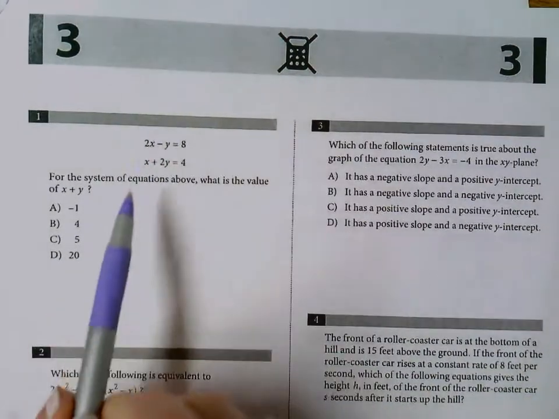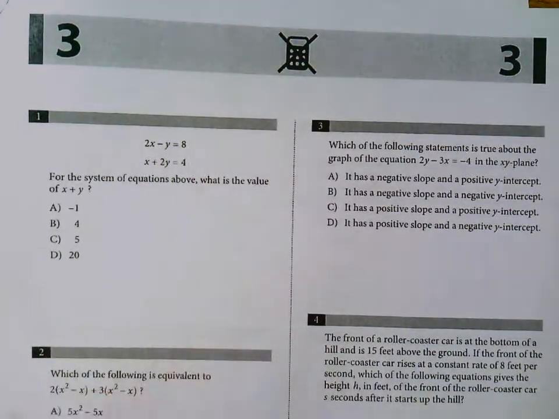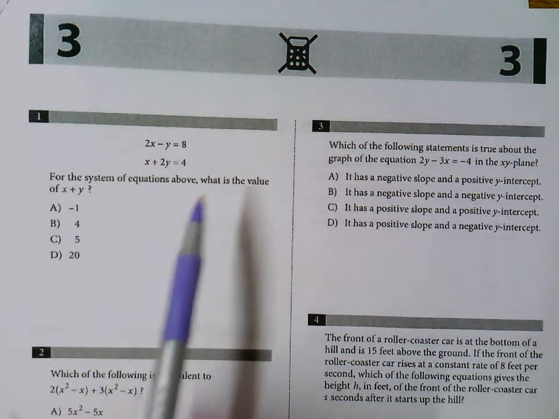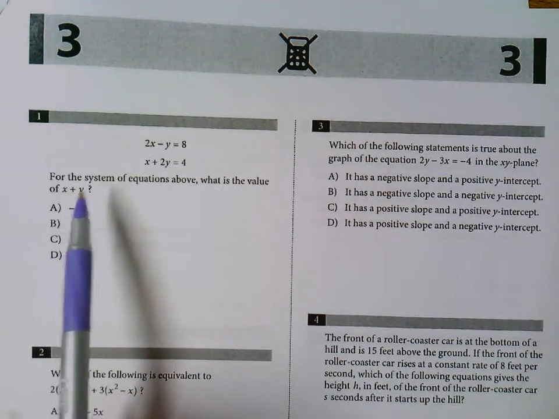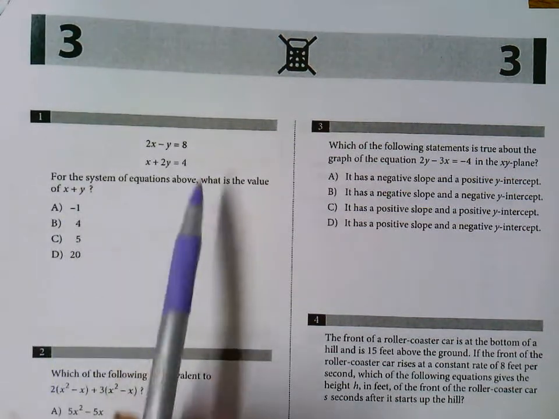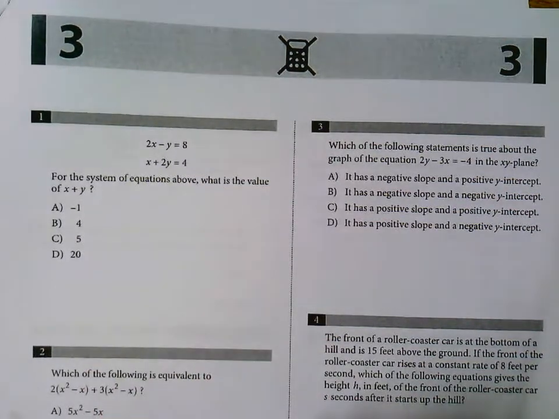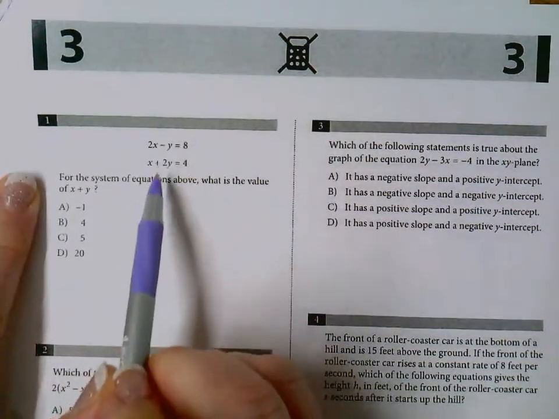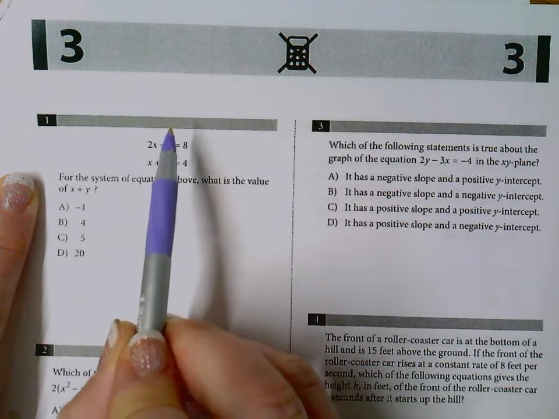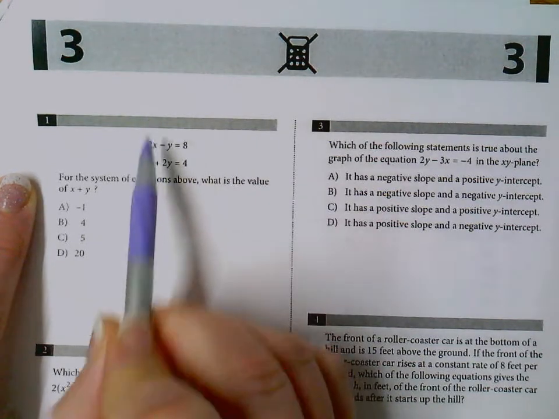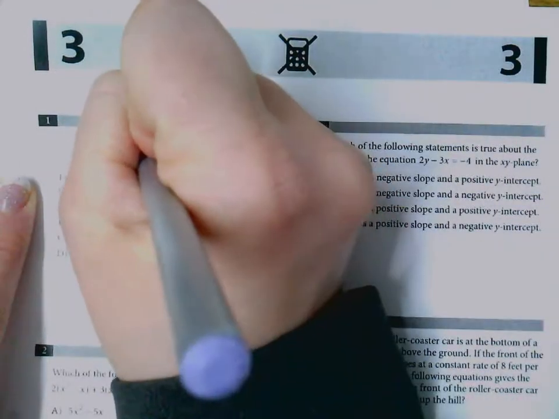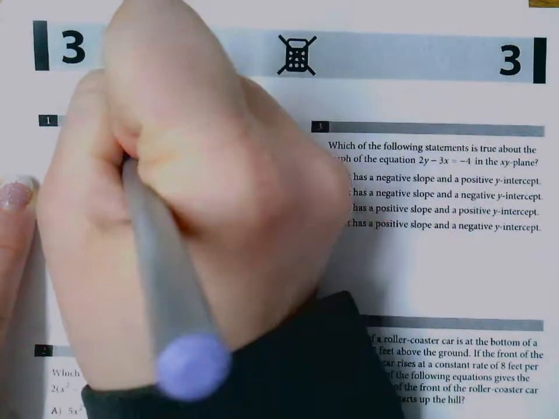So a system of equations, you should have learned in Algebra 2 some strategies, either substitution or elimination. We want the value of x plus y. So at the end, when I find x and y, I need to make sure I answer the question. I'm going to find the coordinates of x and y. Substitution, I'd have to get one of the variables by itself and plug it into the other equation. This is set up for elimination. See how they're lined up on top of each other? I'm going to multiply the top equation through by 2.